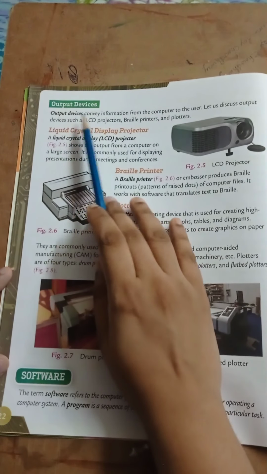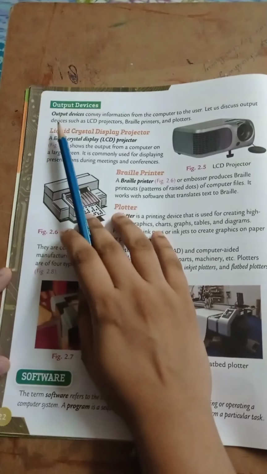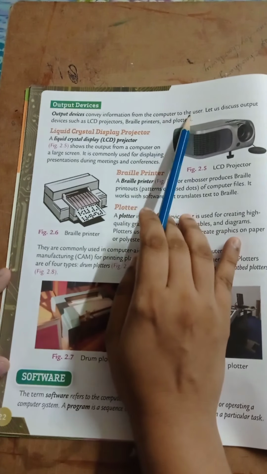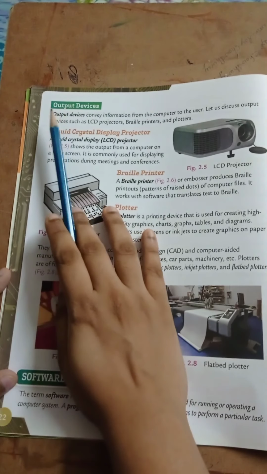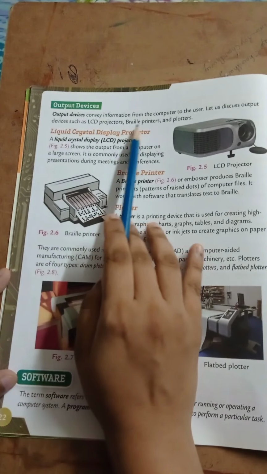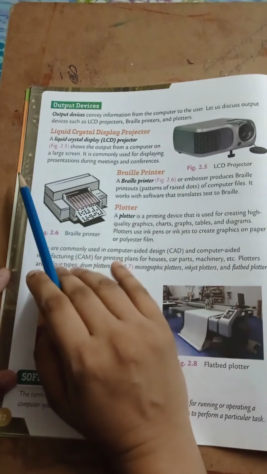Next topic is output devices. Output devices convey information from the computer to the user. The examples of output devices are LCD projector, braille printers and plotters.